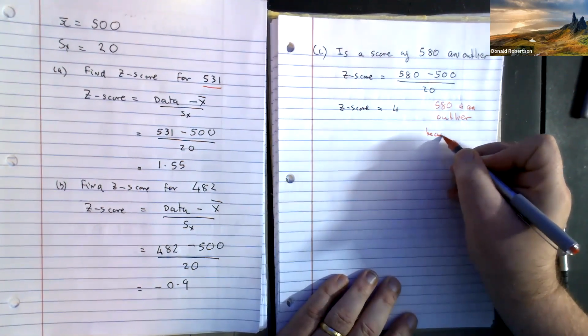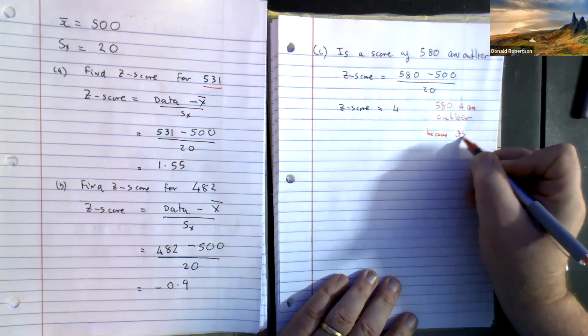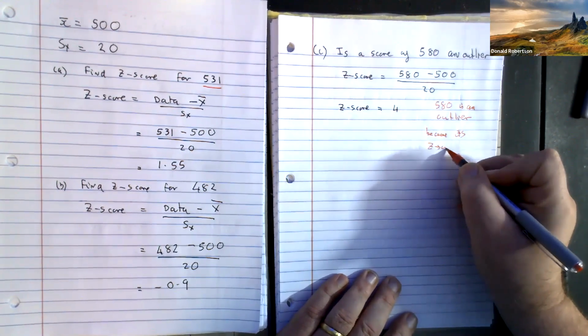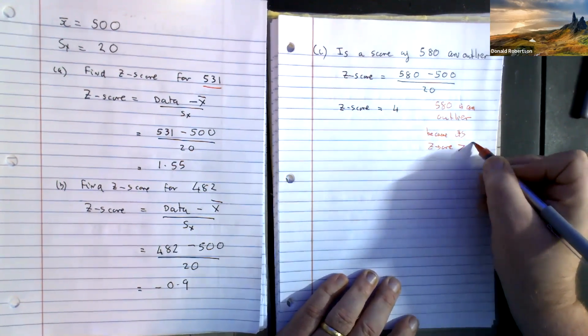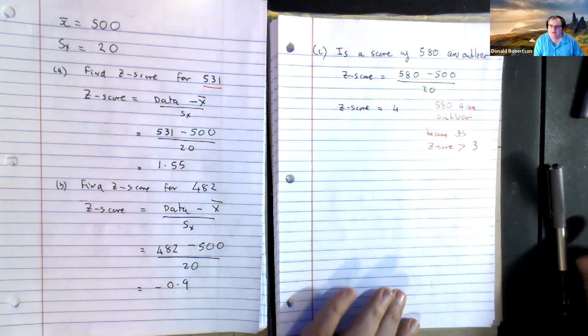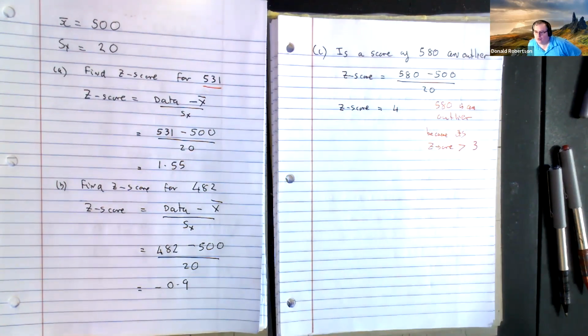Because its z-score is greater than 3. 3.01 is still greater than 3, which means you are still an outlier, right? So you could be an outlier with a z-score that's almost 3, but if it's a little bit bigger.